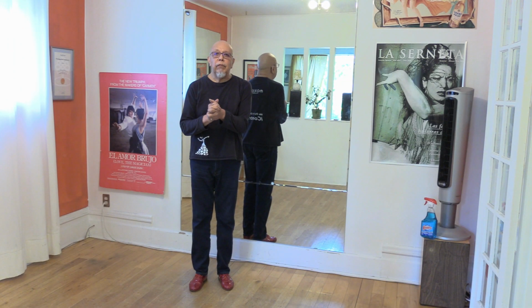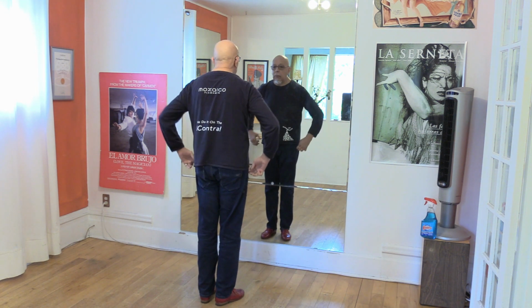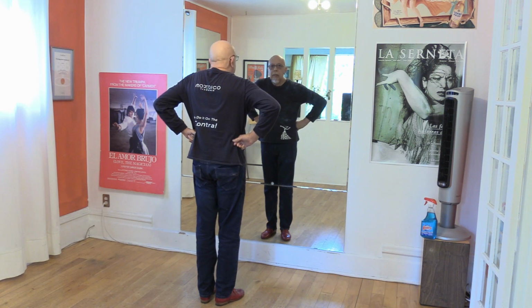The next section of the video, I'm going to demonstrate different types of marking steps, which I refer to as marcajes. You can do to the front, to the side, to the back with the same arm or with opposite arms. There's any number of variations that can be thought of to do. So for example, marking step number 1, just the feet.